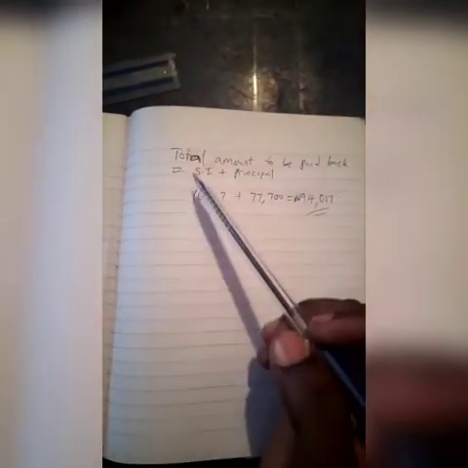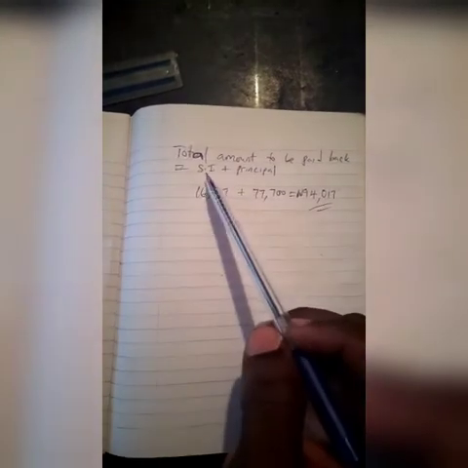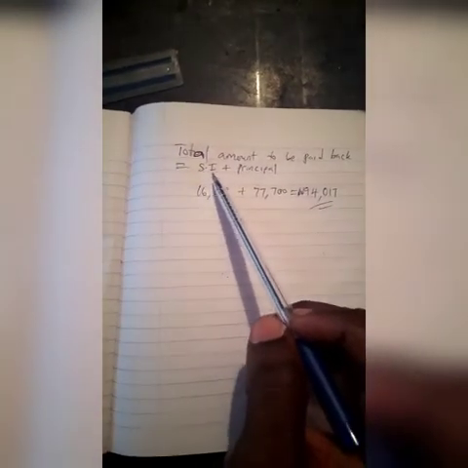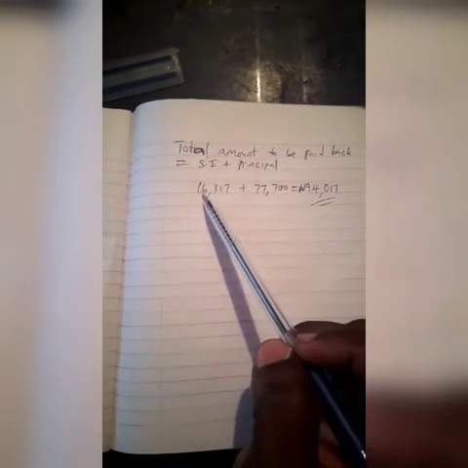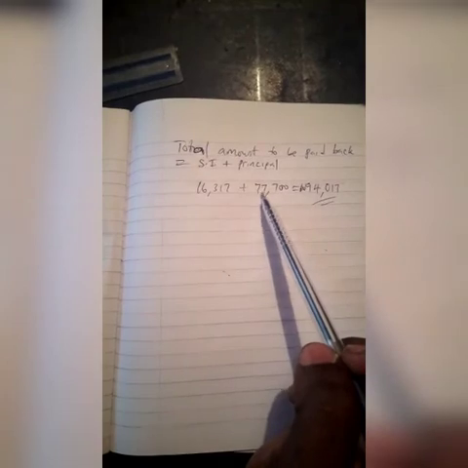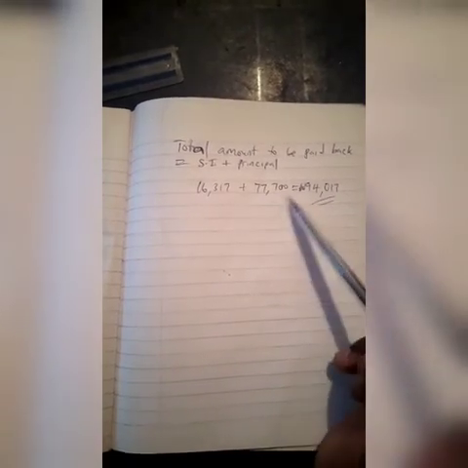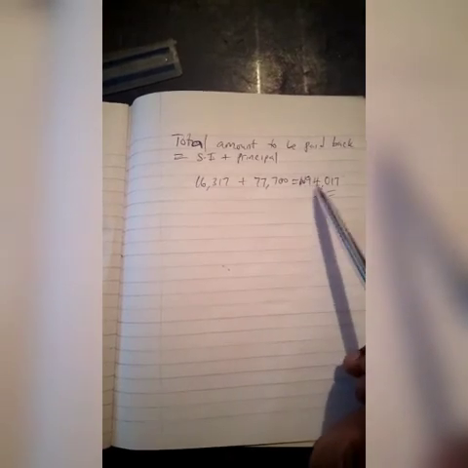So in the question, we're asked to calculate the total amount to be paid back. And to get that, you have to add your simple interest and your principal together. The simple interest, which is 16,317, plus the principal, which is 77,700. The total amount expected to be paid back is 94,017, and this is our final answer.